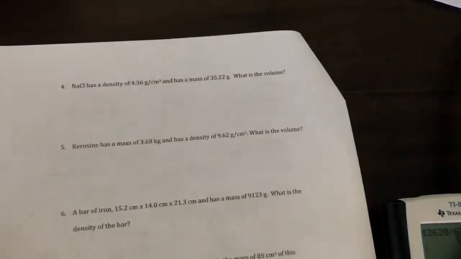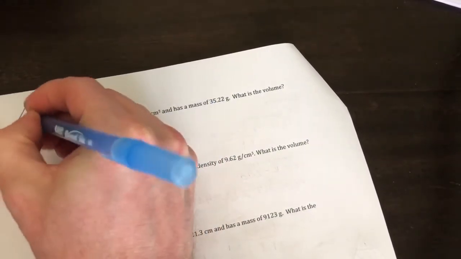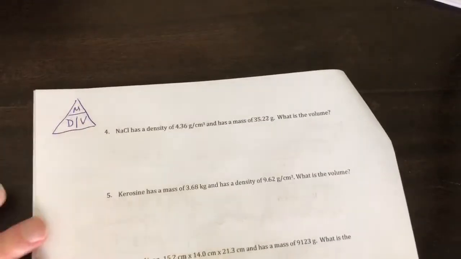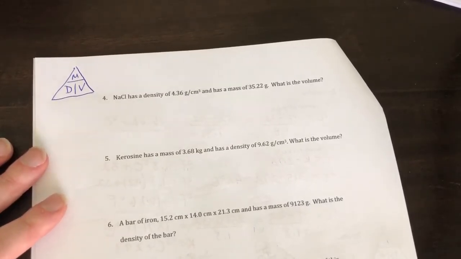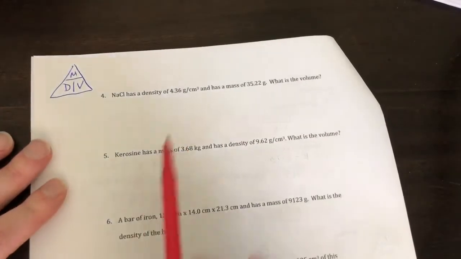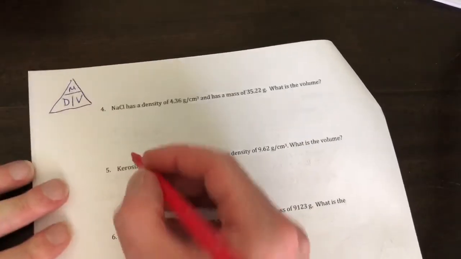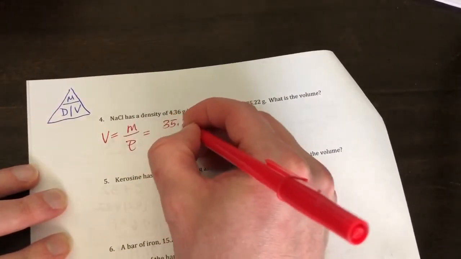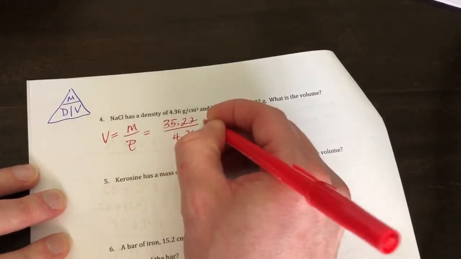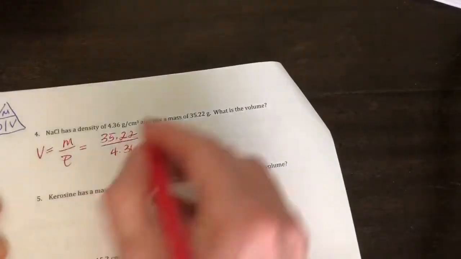Okay, so I'm going to go ahead and redraw my triangle up here. Okay, it says NaCl has a density of 4.3 grams per centimeter cubed and has a mass of 35.22 grams. What is the volume? Okay, I don't have to do any conversions because I'm in grams per centimeter cubed and grams. So volume is going to be mass divided by density. So it's going to be 35.22 divided by 4.3. Put that in your calculator. And you get 8.08 centimeters cubed.